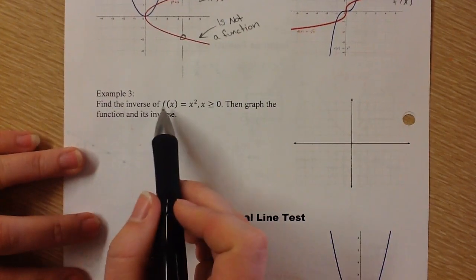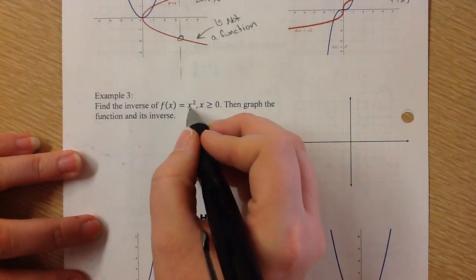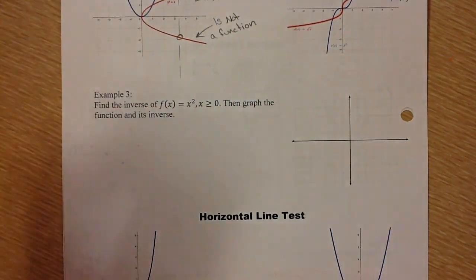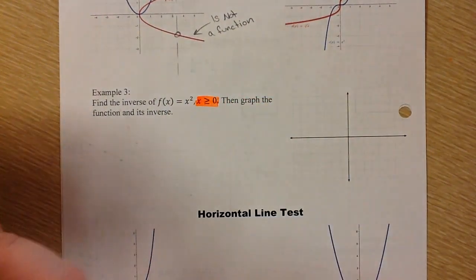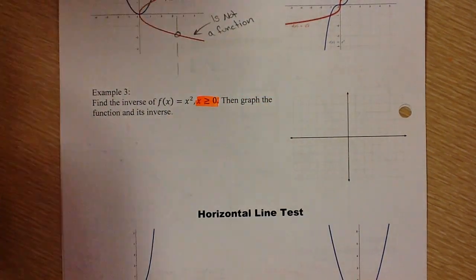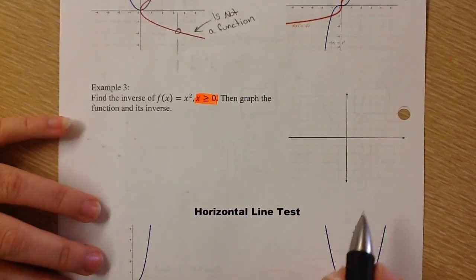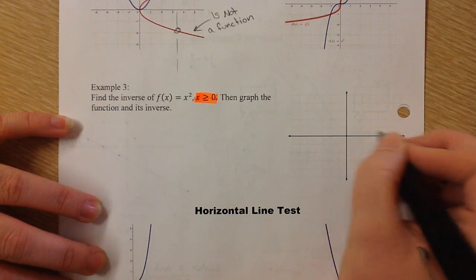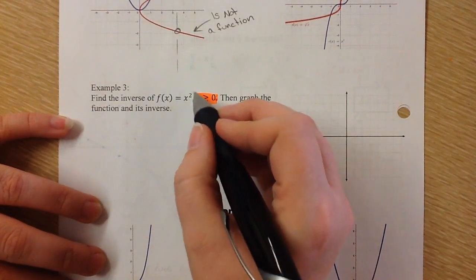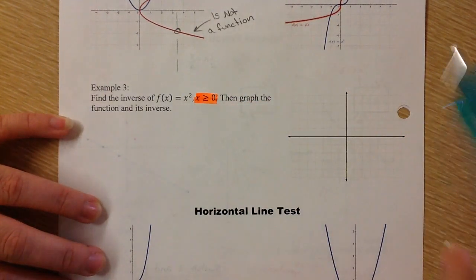So here it says to find the inverse of f of x equals x squared, where x has to be greater than or equal to 0. Meaning I'm only putting in positive values of x. So when I graph this function, I'm only graphing positive values of x. This is a quadratic opening up with the vertex at 0, 0.